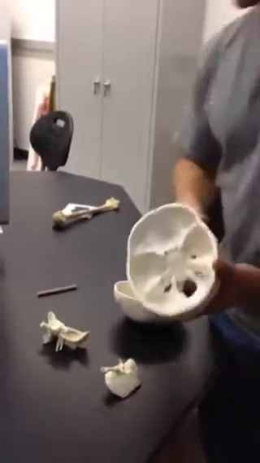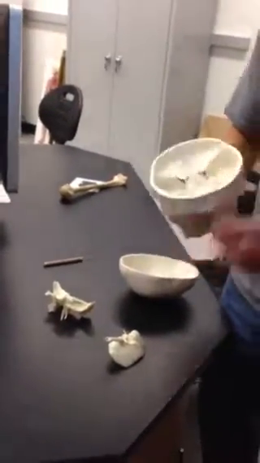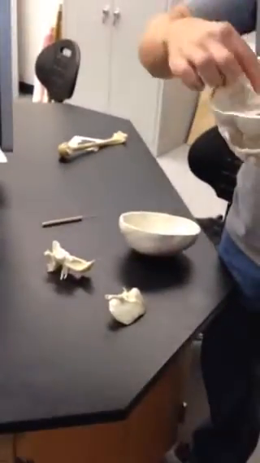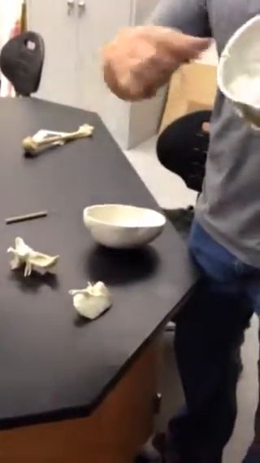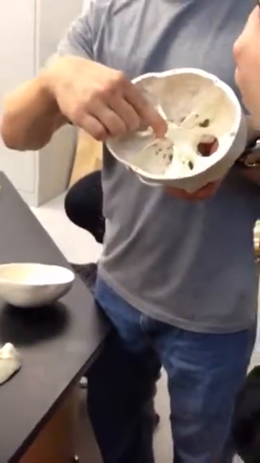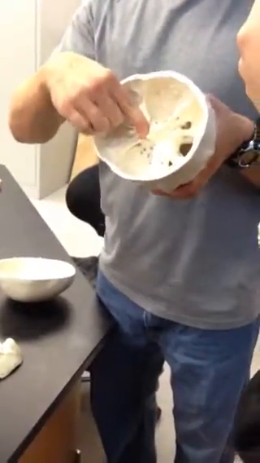It's a dangerous place. Sella turcica. This little indention right there, I just put my finger in. That's your sella turcica. Sella turcica means Turk's saddle.